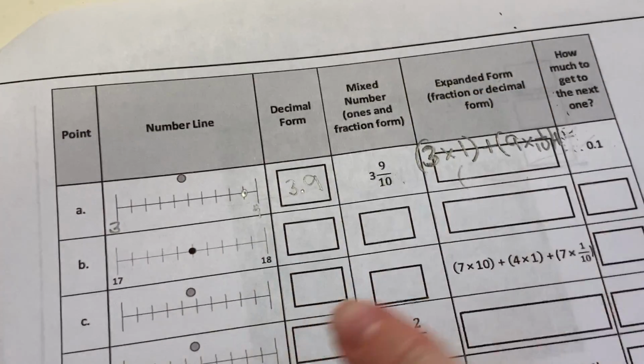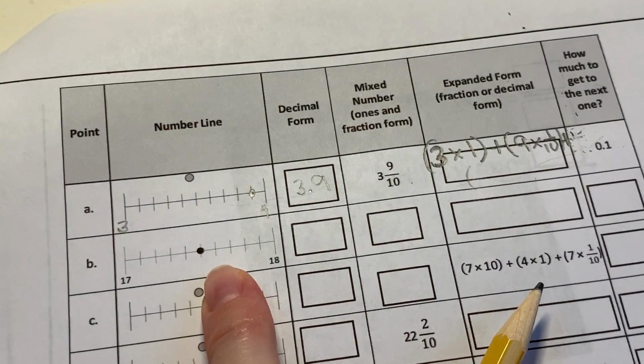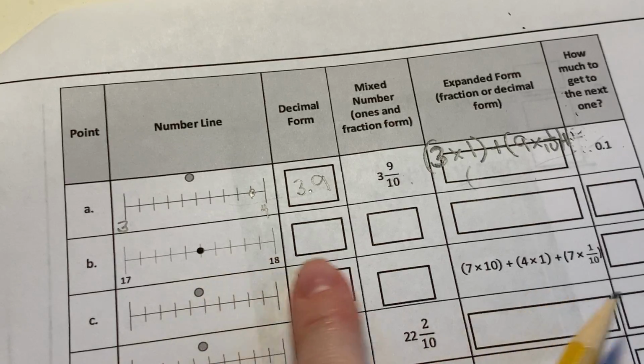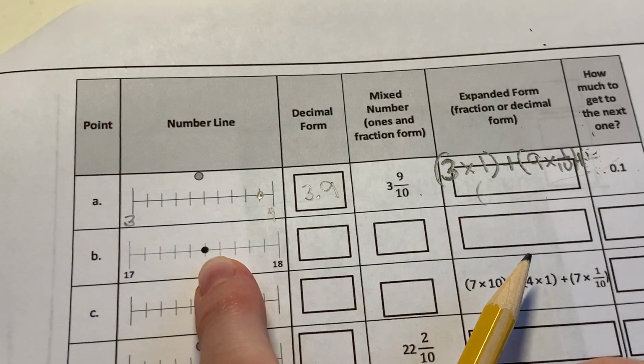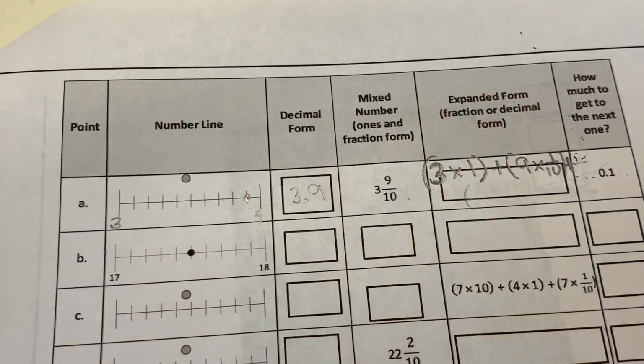All right, let's go ahead and look at this next one. So we've had the number line. They've done that one for us, and you have to fill in everything else. So you're going to have to figure out what that decimal is. Go ahead and try that on your own.